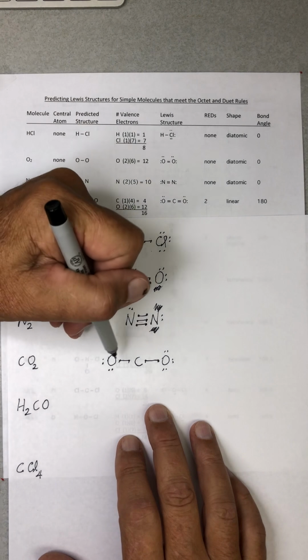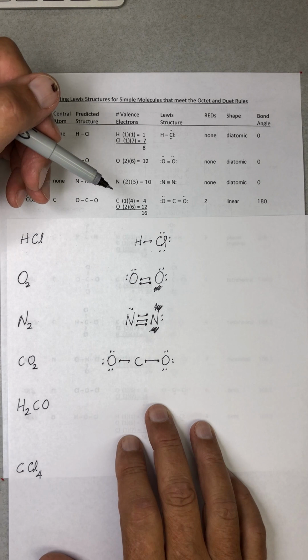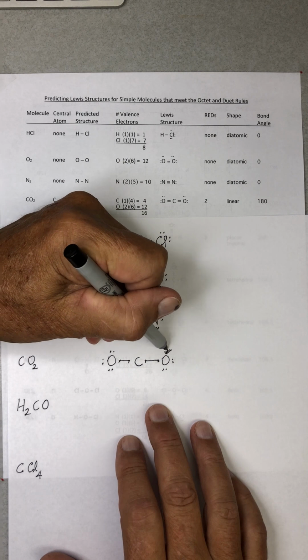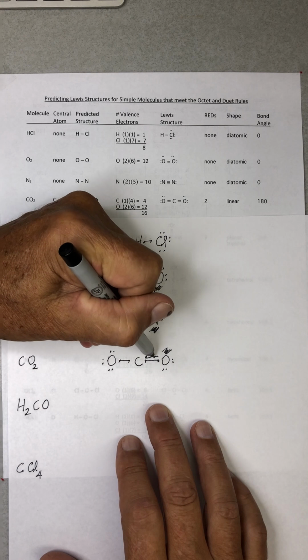So now the 2 outer atoms are happy, but carbon is not happy. Carbon has only 4 valence electrons around it. So from either one of these, doesn't matter which one, I'm going to take some non-bonding electron pairs and turn them into bonding electron pairs.